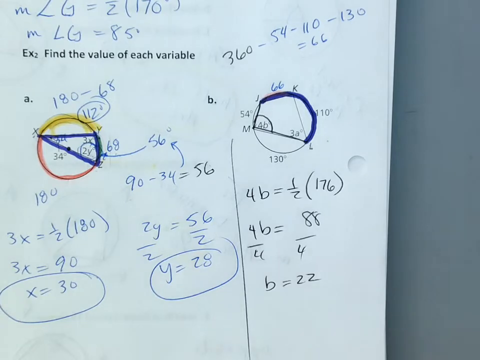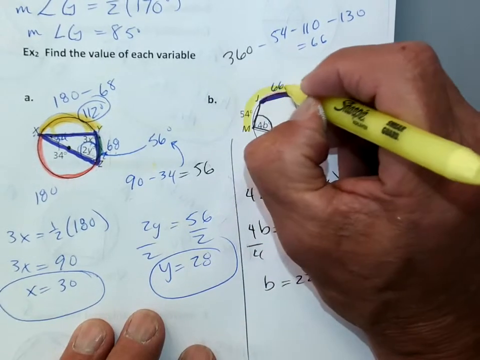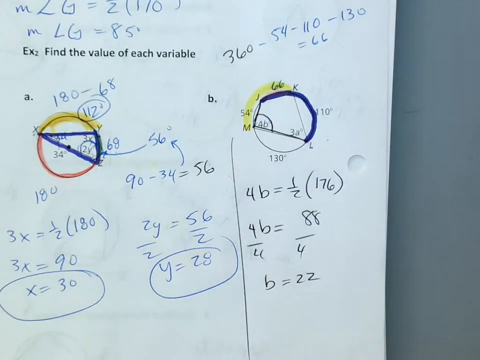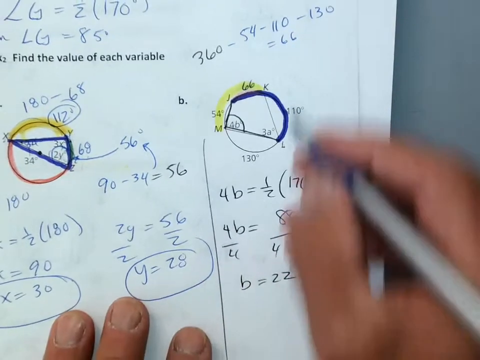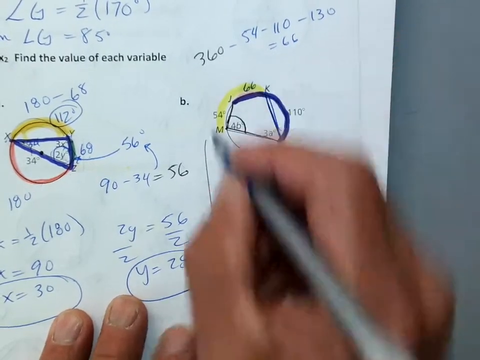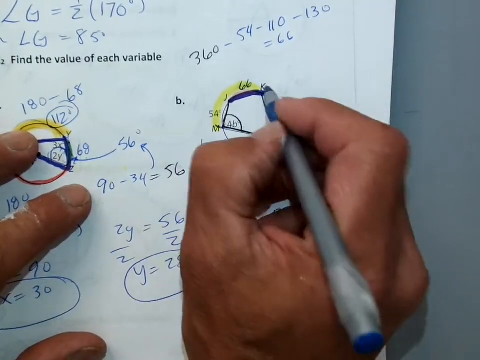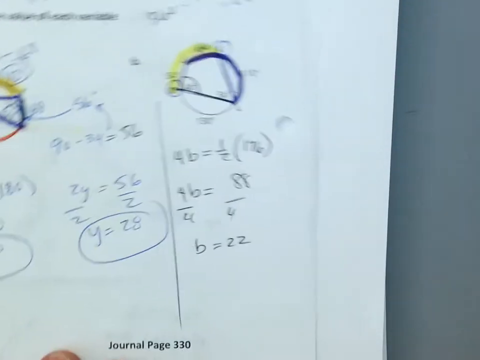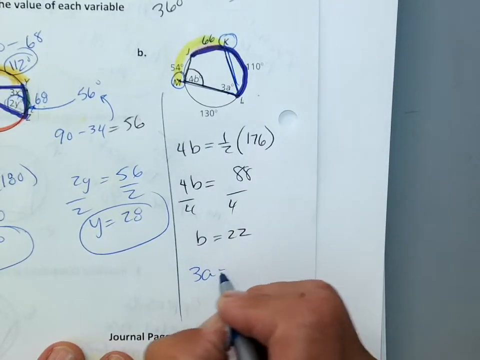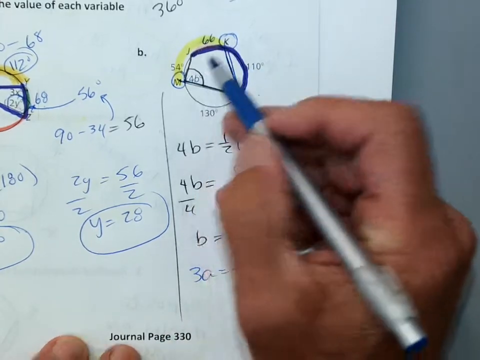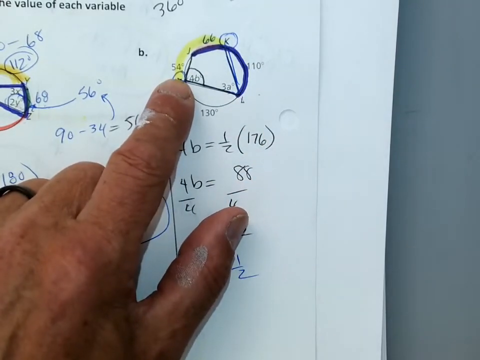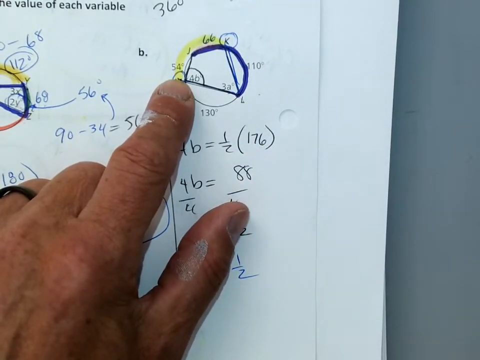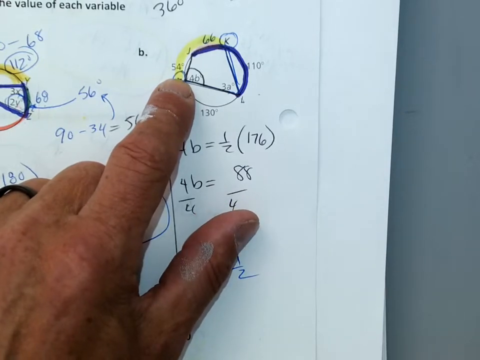Okay, now let's figure out what A is. See if I can use a different color, okay? All right, let's see. Here is, you guys see my highlight there? Let me go ahead and scratch that in, okay? So here's 3A, right? See my 3A? So my 3A goes from K to M, right? So I'm going to say my 3A is equal to 1/2. Oh, what's 66 plus 54? Oh, 66 plus 54, 120.